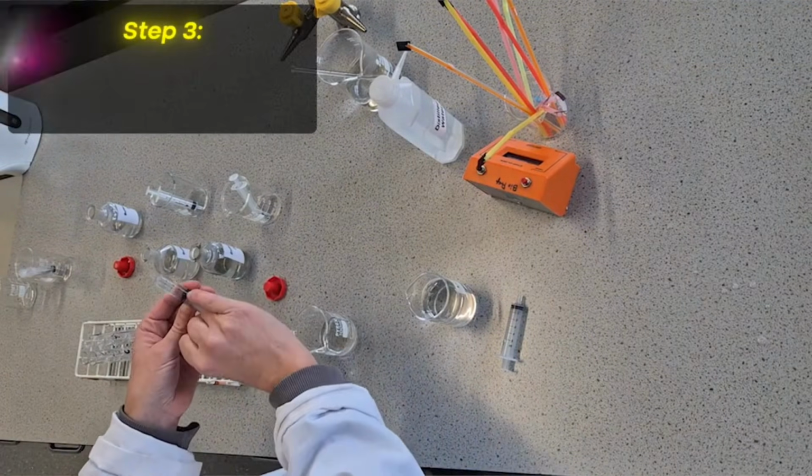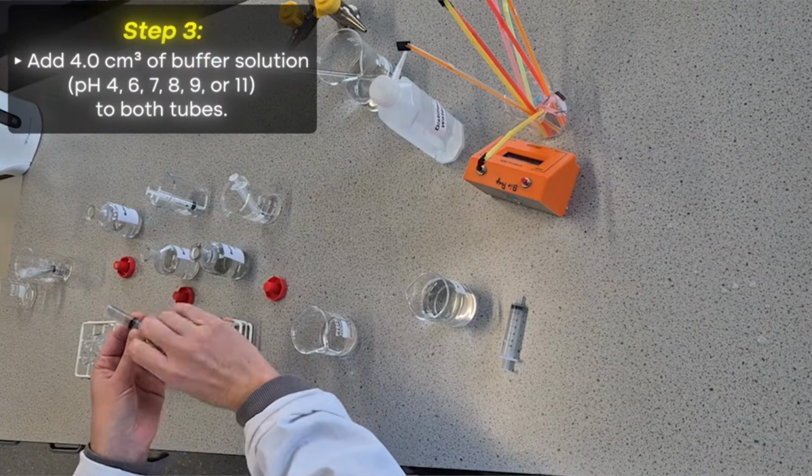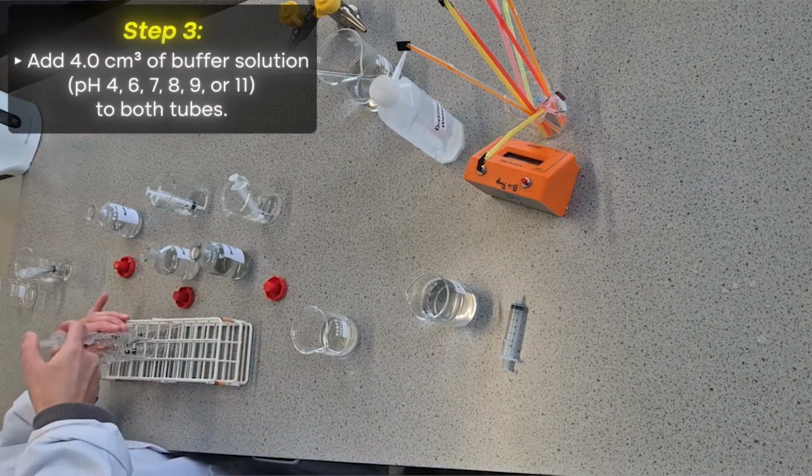And when they're using the syringe, make sure the bottom of the plunger is at the black line for 4. So 4 centimeters cubed.